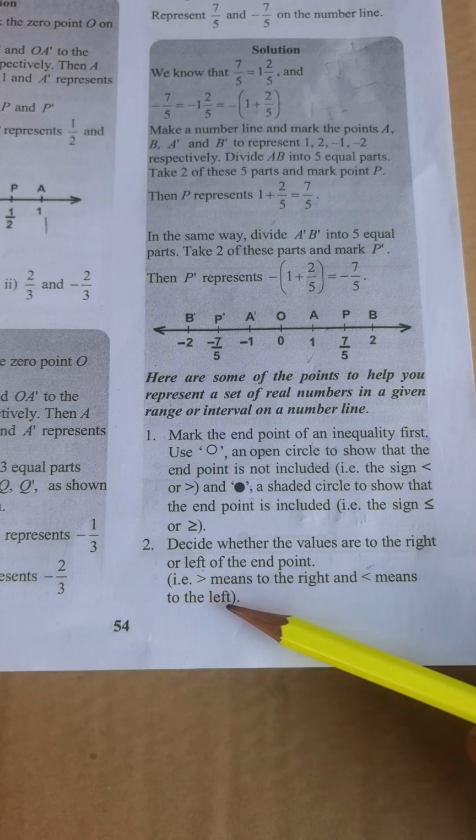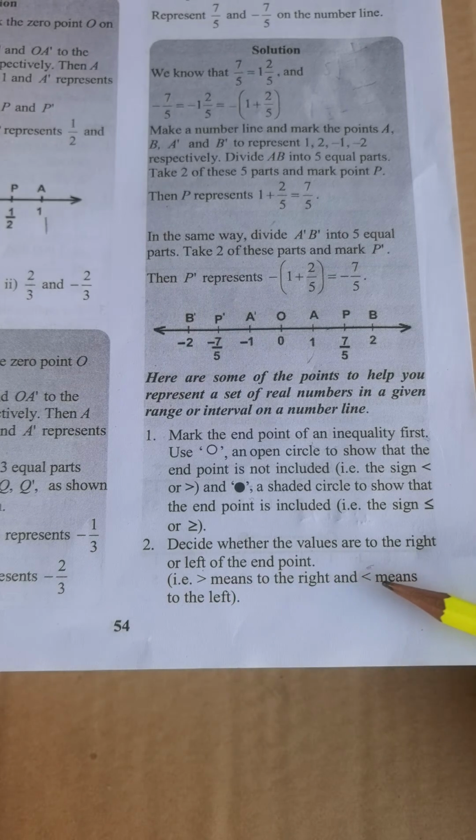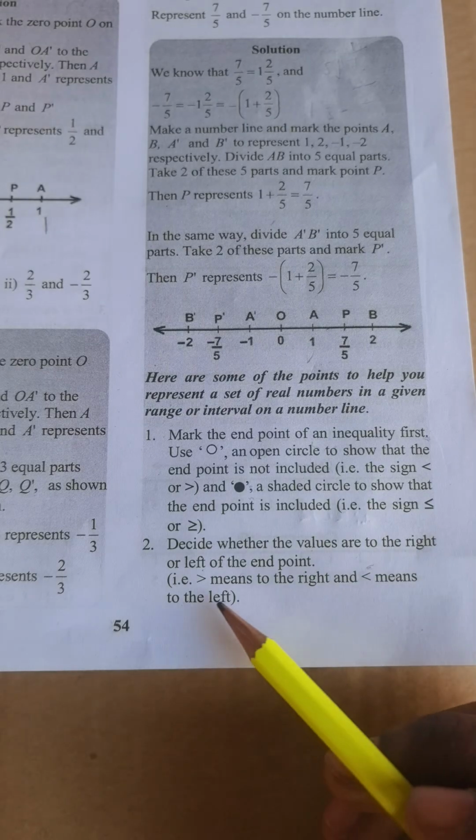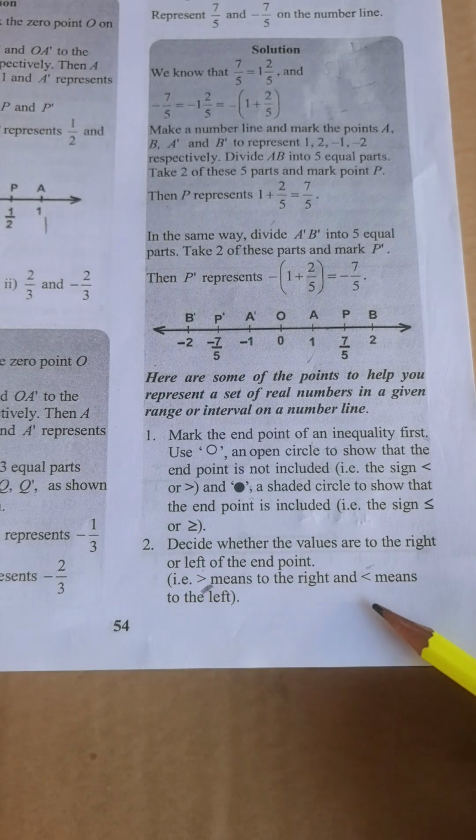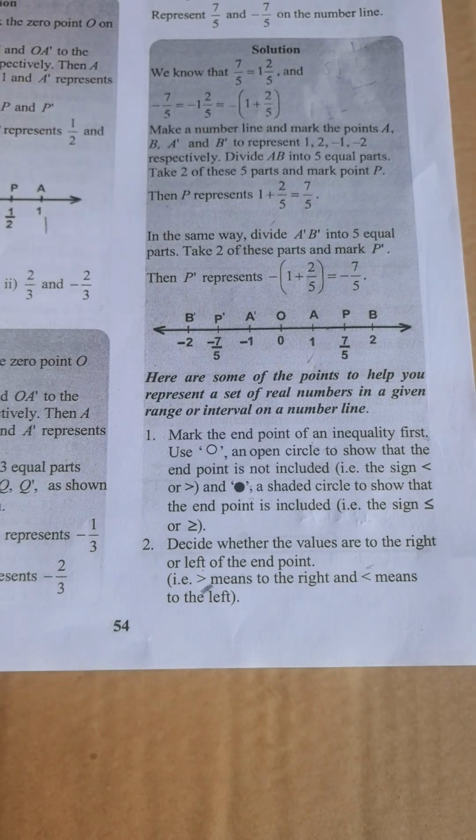Now, point 2, decide whether the values are to the right or left of the endpoint. That means if the numbers involved are negative or positive. If it is positive, you use the greater than. When it's negative, you move to the left. So this one basically talks about the directions, either left or right. When it's right, it's positive.